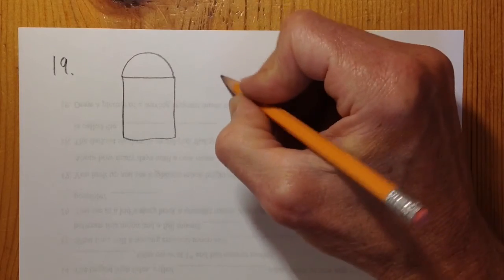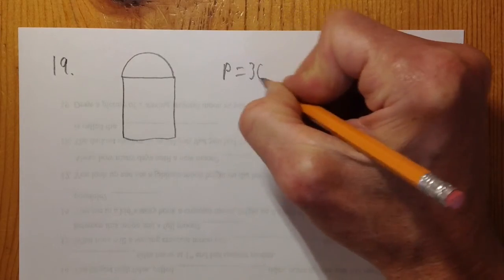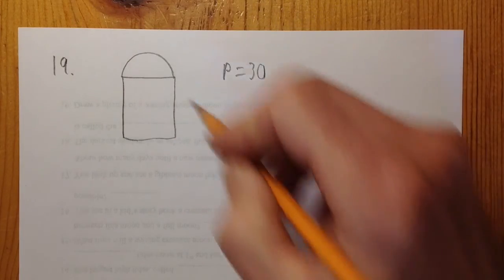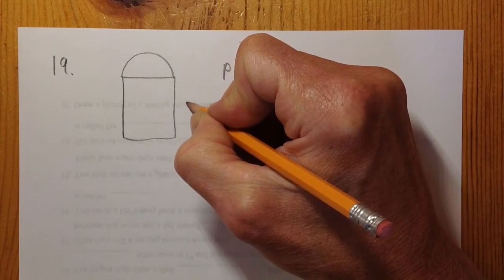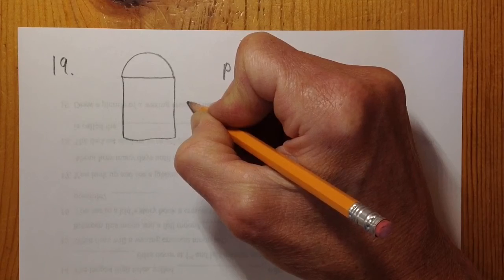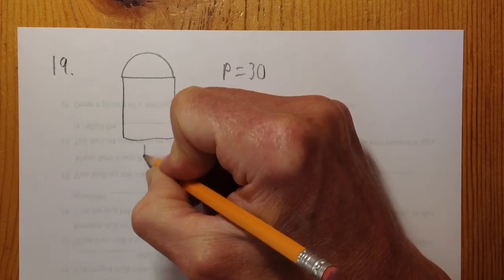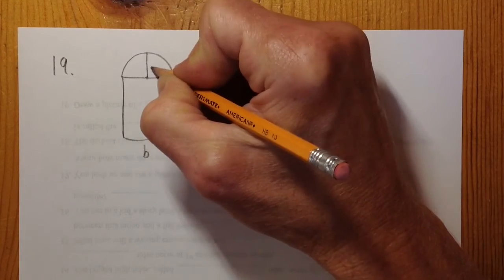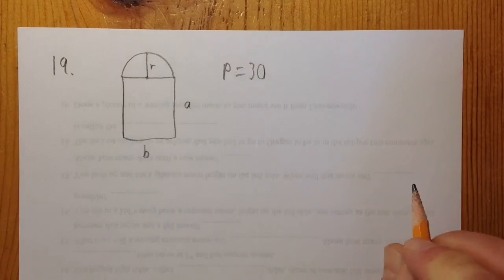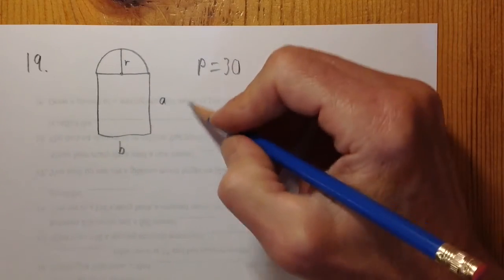And the perimeter is 30 feet. So what we need to know then is, what is the perimeter? We have to label things. As always, let's call this thing here A, the height B, and then we have half of a circle here, let's call its radius R, because that's the radius of our circle. What is the formula for the perimeter?